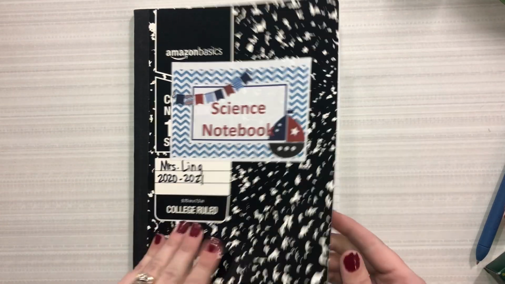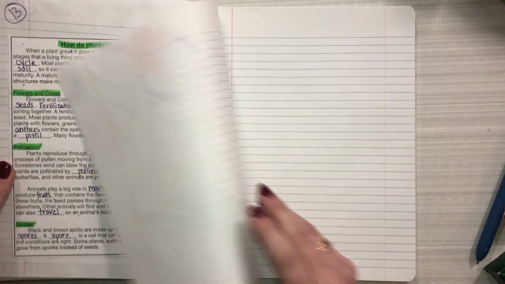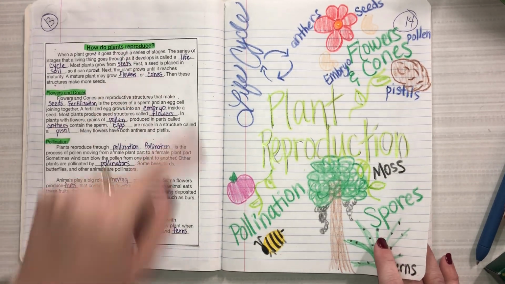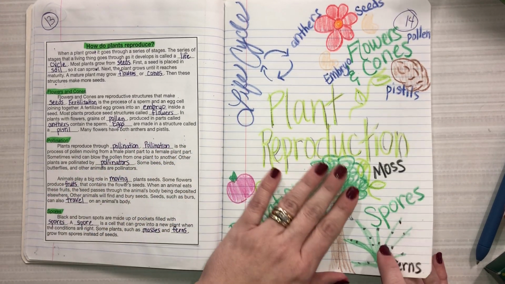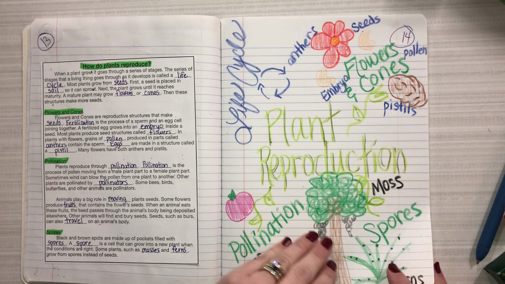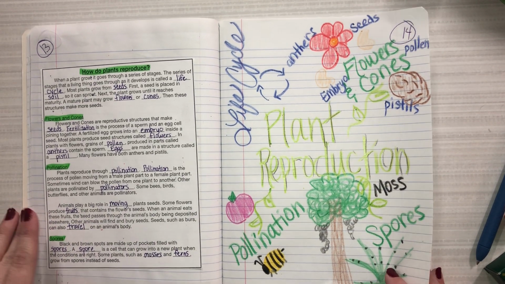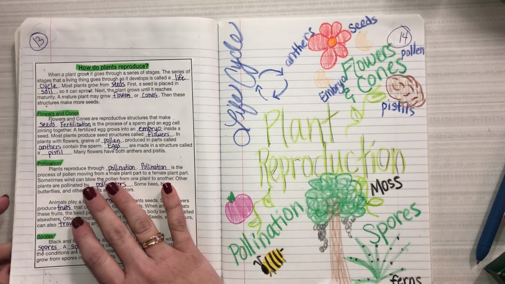Then go ahead to your science notebook. We're going to open up to our last page that we have completed, which was pages 13 and 14 on plant reproduction. We were able to use our closed notes and we created a mind map. A mind map was a way to organize in a creative way the information and the vocabulary that we use within our actual activity.